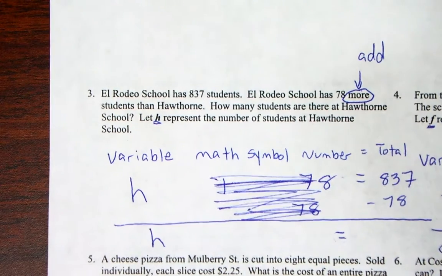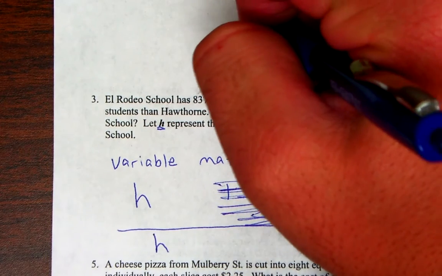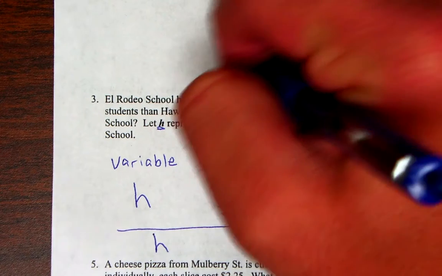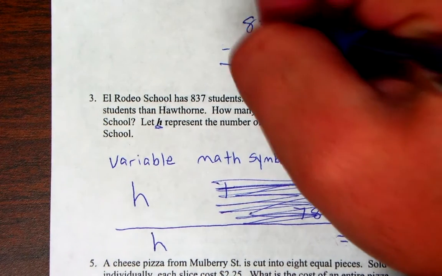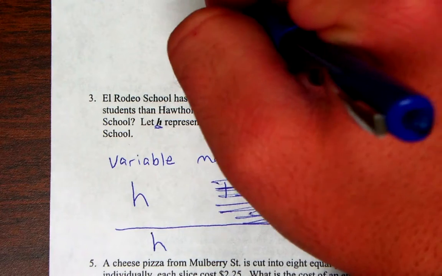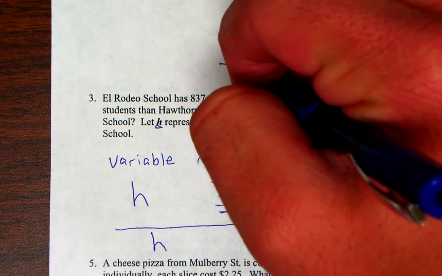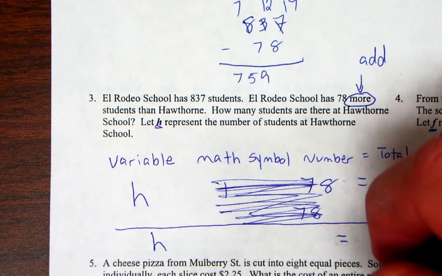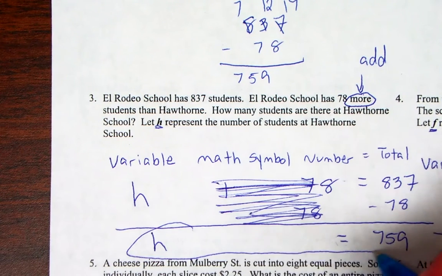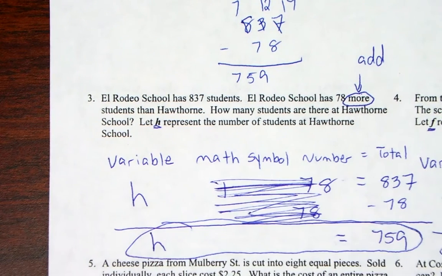I don't know it off the top of my head, so I'm actually going to show the work here. 837 minus 78. Well, that can't come down, so this becomes a 17. This becomes a 2, which will become a 12. This is a 7. So 7, 5, 9. So Hawthorne, H for Hawthorne, has 759 students.